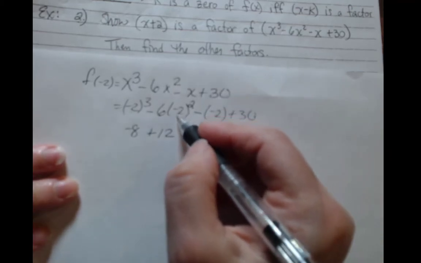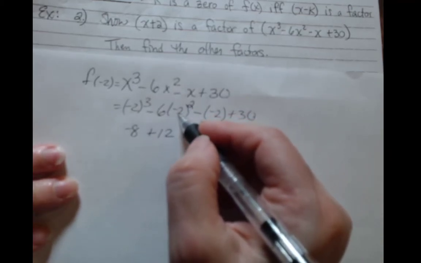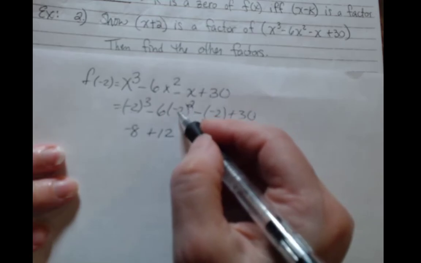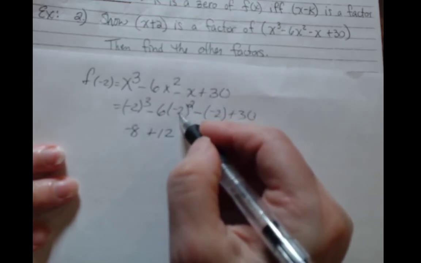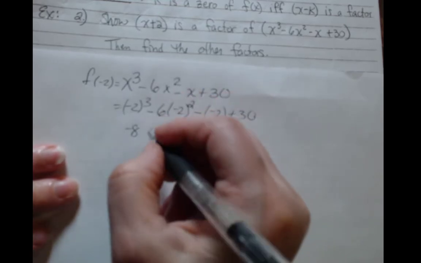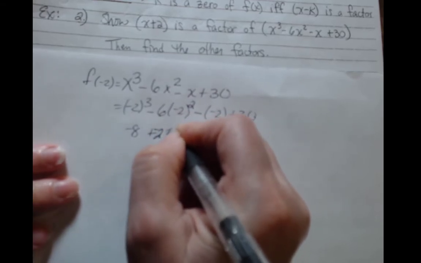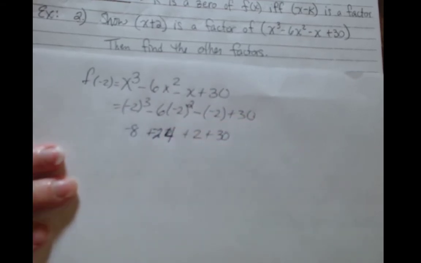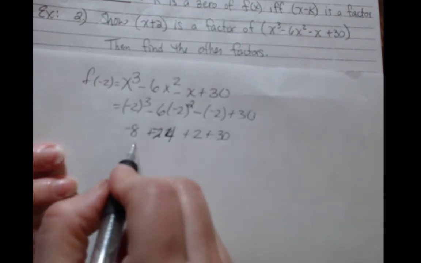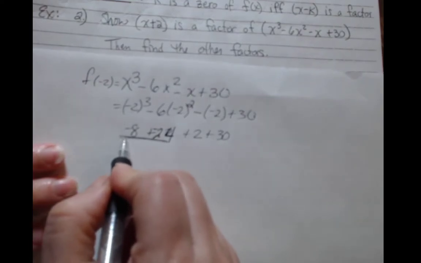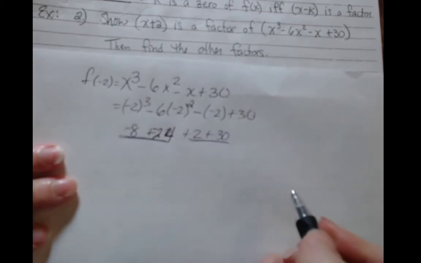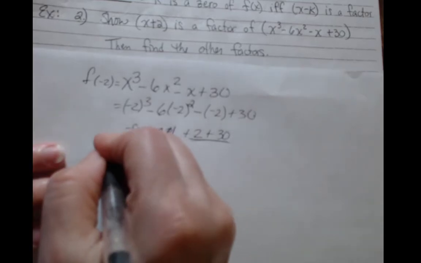Now this is going to change things. I need to square that 2. Negative 2 squared is a positive 4. Positive 4 times negative 6 is negative 24. Now it looks like it might, because see how these add up to a negative 32 and those add up to a positive 32, and it's 0. So yes, this was a factor.